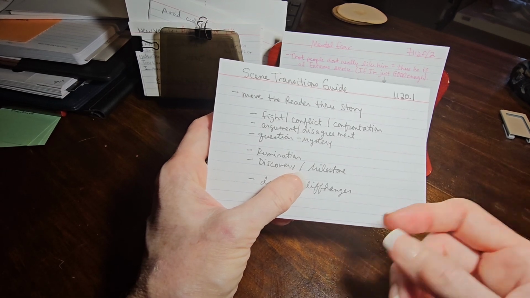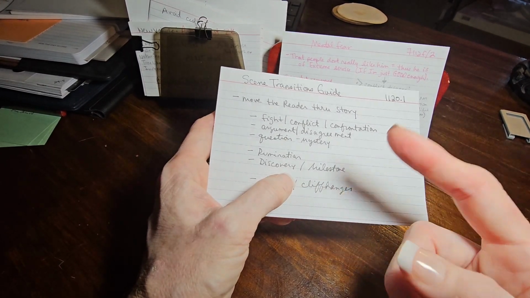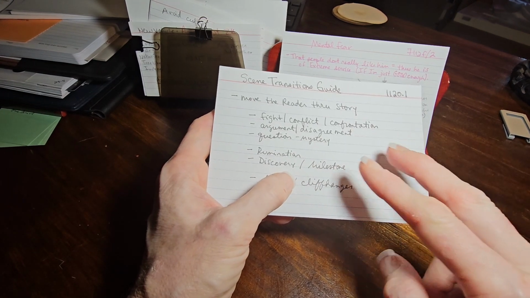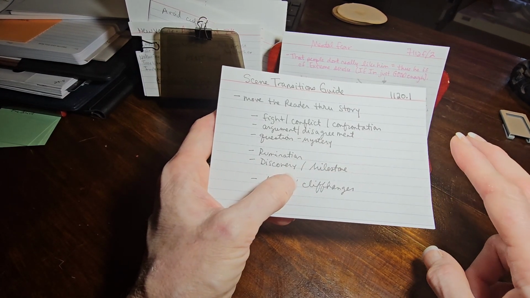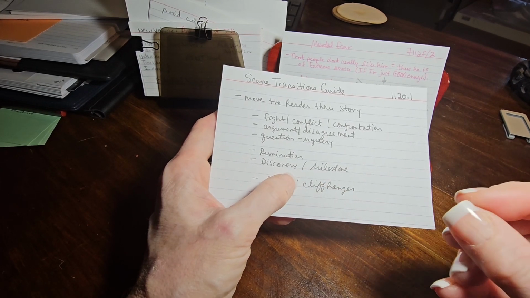You're ticking off the things that they might have to go through in order to get to the end of that story. So discoveries and milestones are two key pieces that you can sprinkle throughout a narrative, throughout scenes and sequels and chapters, in order to give your readers those wins.